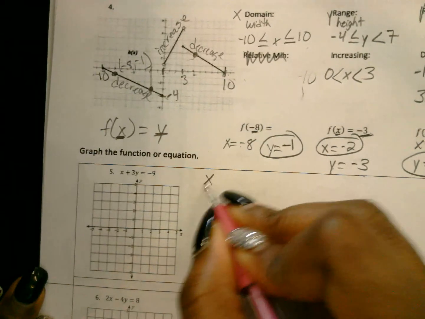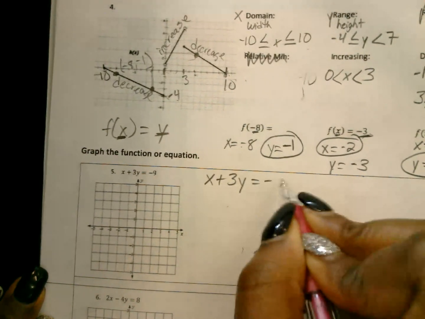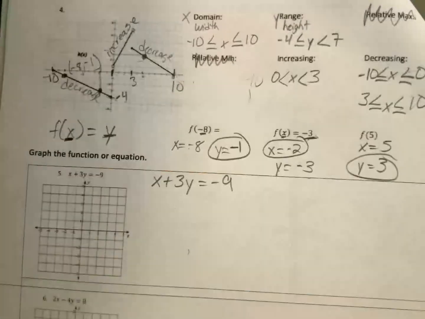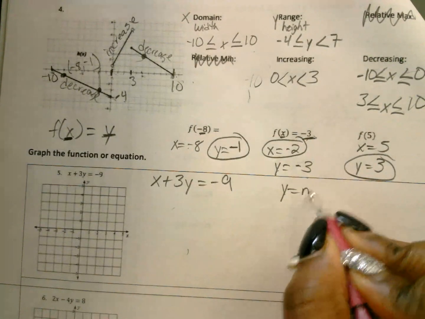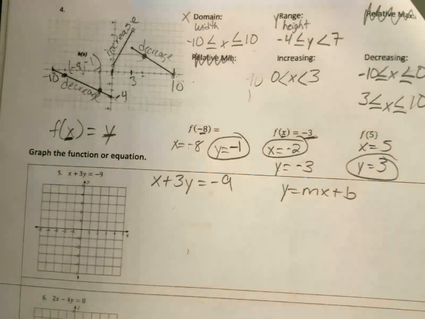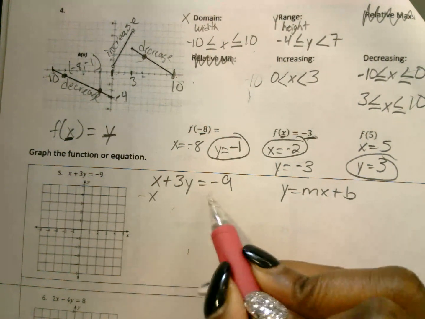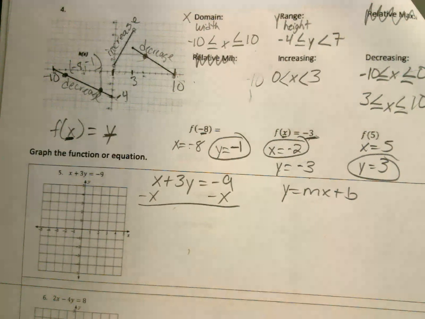All right, here we go. X plus 3y is equal to negative 9. Now we're going to write this in slope-intercept form. This is a linear equation. To write it in slope-intercept form, that means you're going to get y by itself. You're going to move the x value first. Subtract x on both sides.